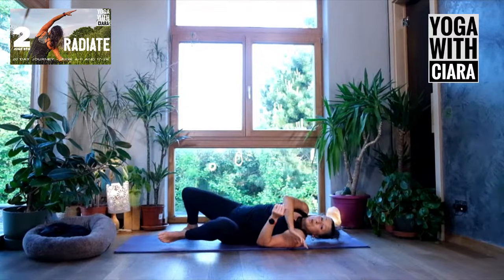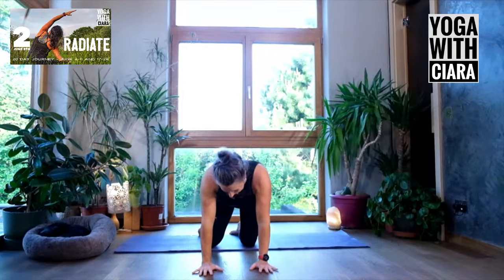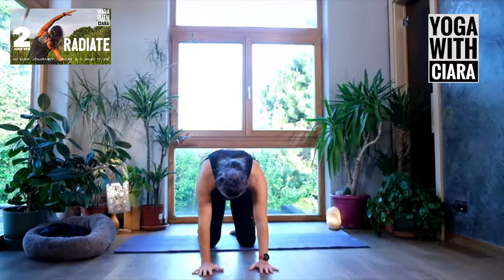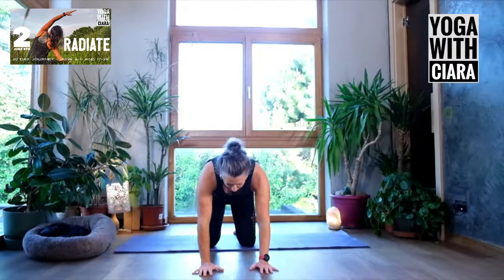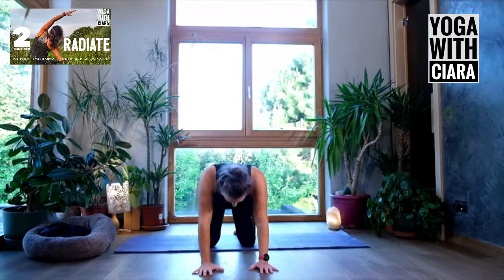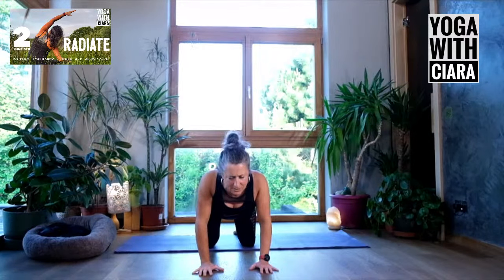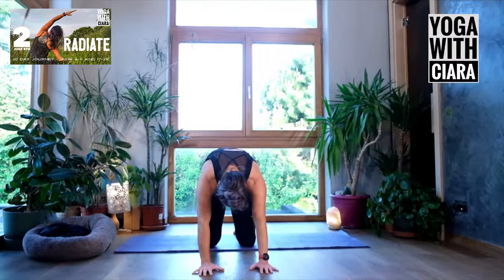Nice. Roll over and come all the way up onto your hands and knees. So nice. Starting by rounding your back into a cat pose and then arching. And as you do this, how would you really stretch your shoulders? So focus on the feeling in your shoulders and let this deeply meet and mobilize your shoulders.